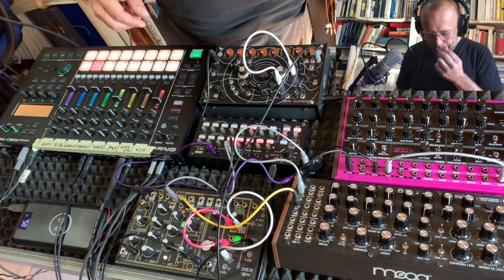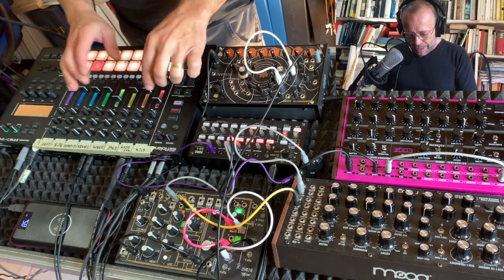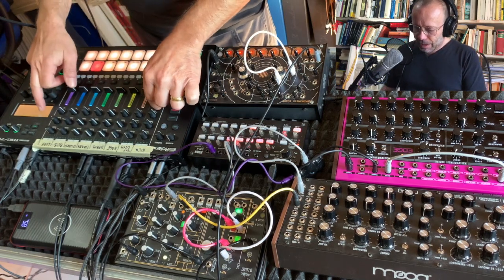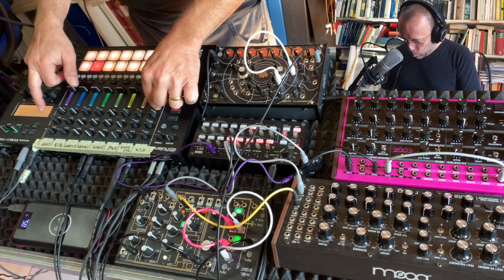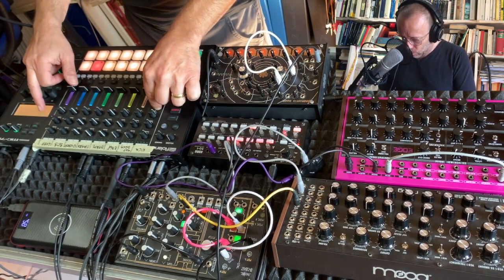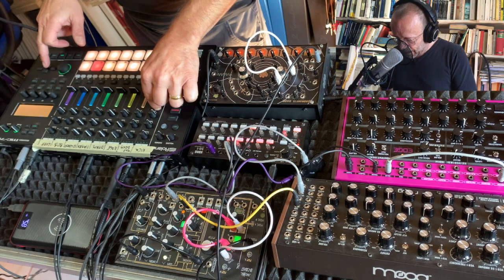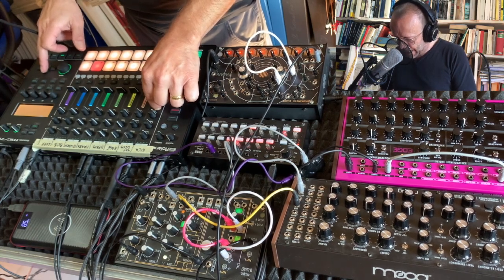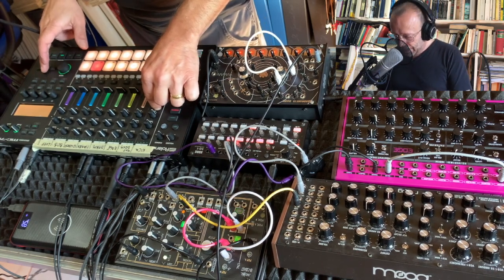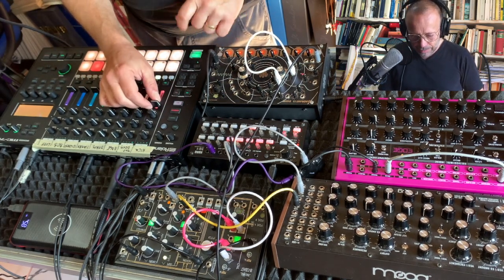Okay, and I set up the MC707 like this. In track 1 I have all the kicks. Track 1, 2, 3, 4, 5, 6, 7, the line, okay? I mean the line. Line 1, line 2, line 3. I can play up to 16 lines. In this case I have 12 lines. In line 1 there is track 1, the kick.